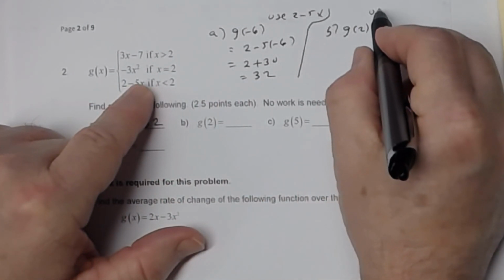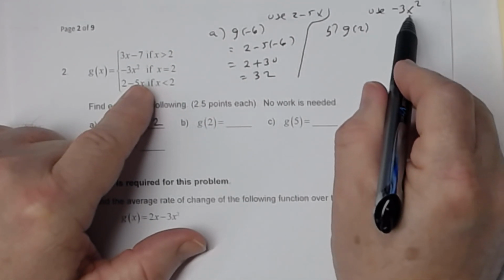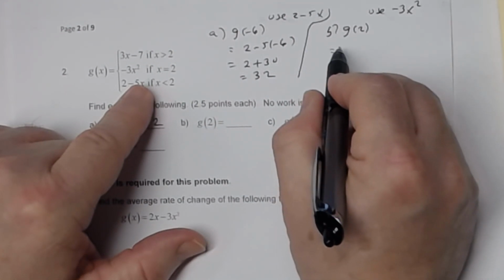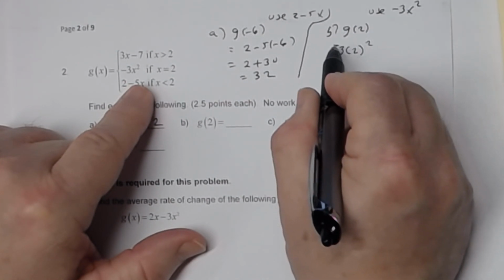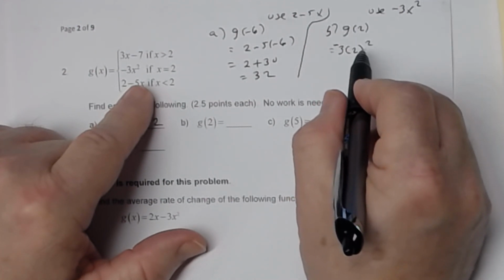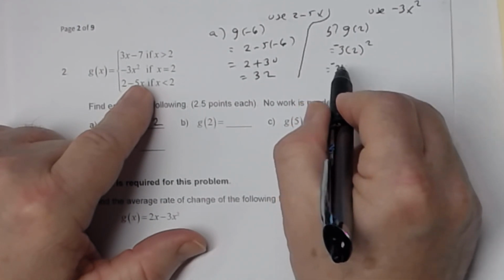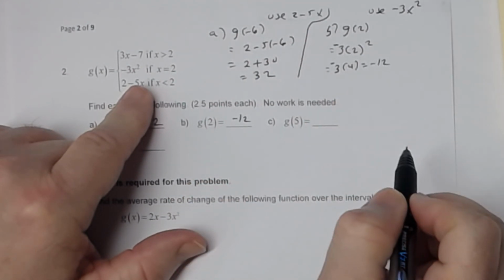So we're going to use negative 3x squared. So in place of x, I'm going to substitute 2. So this becomes 3 times 2 squared. 2 squared, I'm sorry, negative 3. Be careful. Negative 3 times 2 squared. 2 squared is 4. And negative 3 times 4 is a negative 12. So that's going to go here.